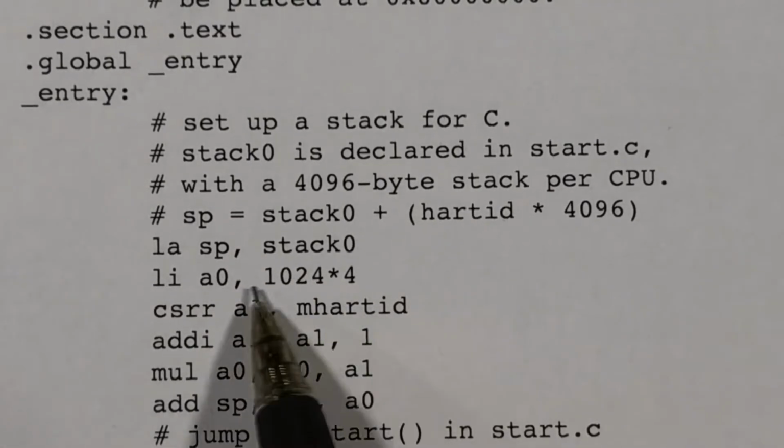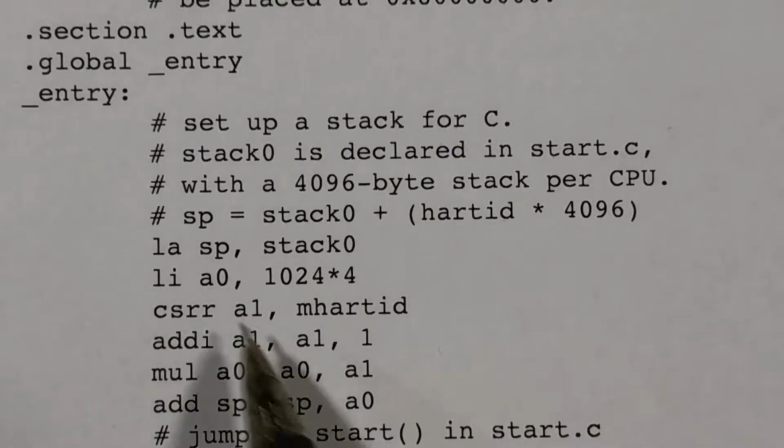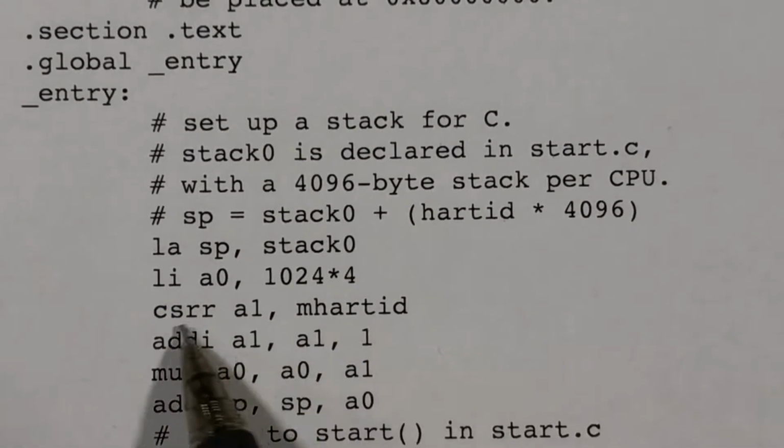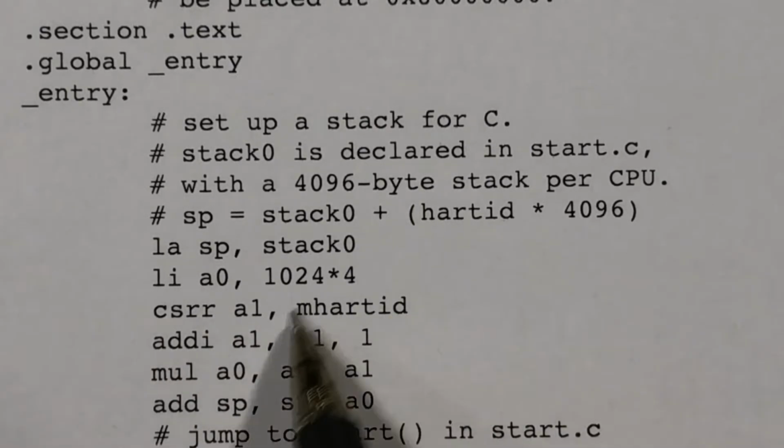Here we load 4 kilobytes into register A0, load immediate, and here we are reading from the control and status register called mhartid.